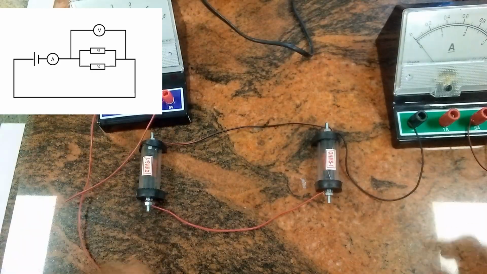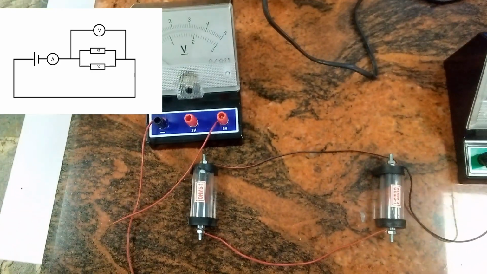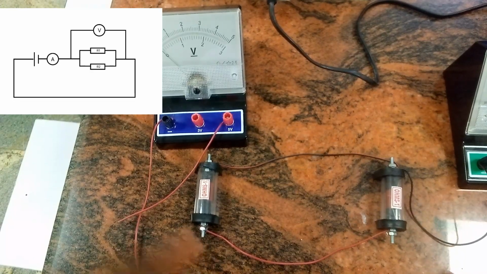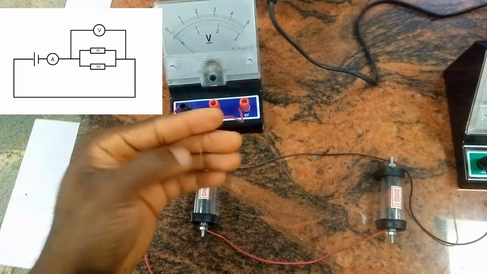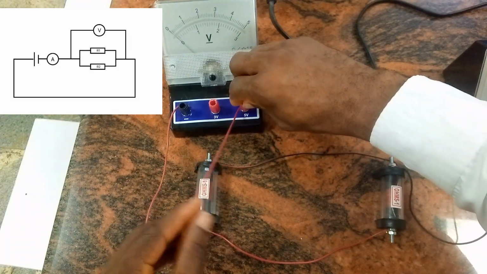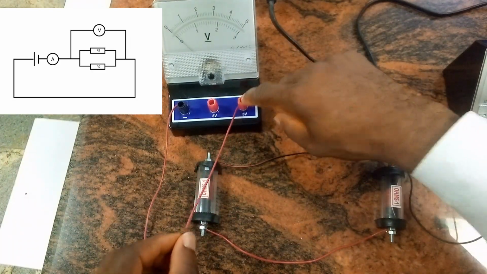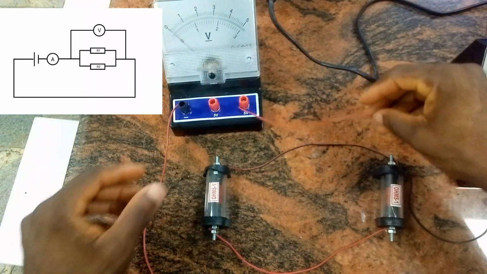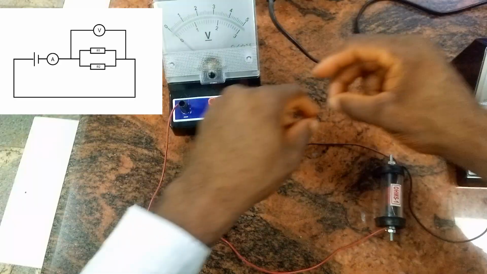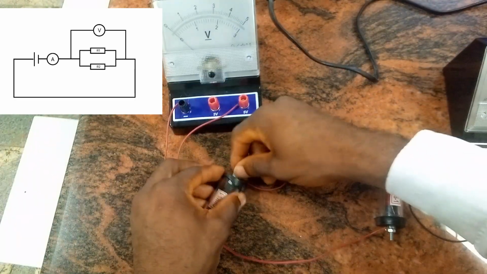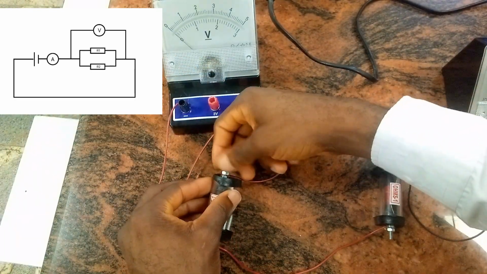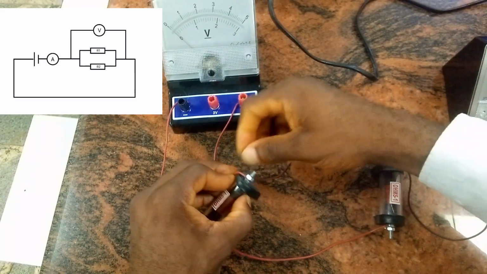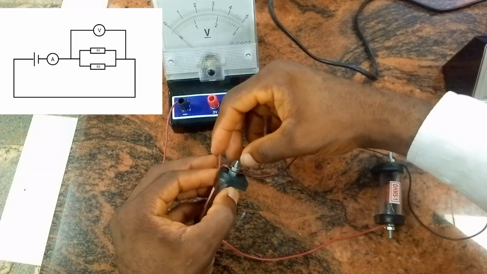I'm using a voltmeter of both 5 volts and 3 volts. So I'm going to be using the 5 volts. So I connected the other end of the wire to the 5 volt here. Then I'm going to connect this one to this end. I loosen the knot, then I tie the knot here.